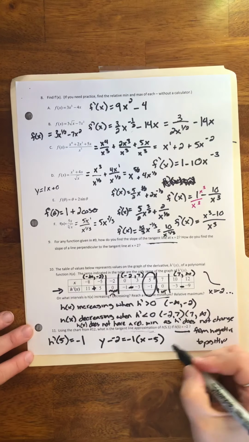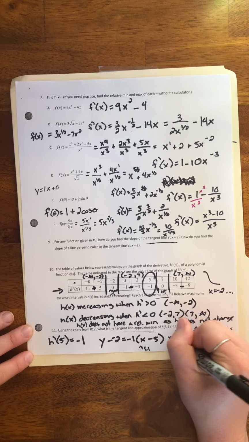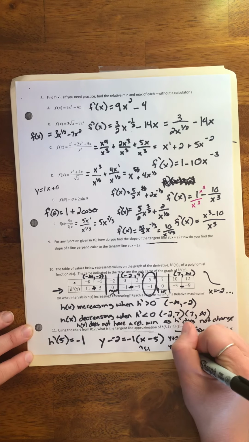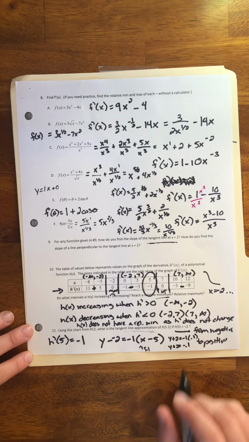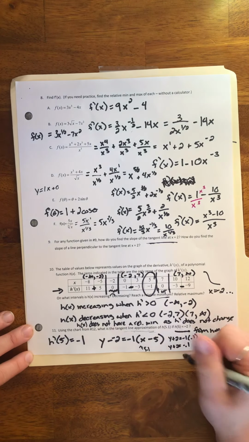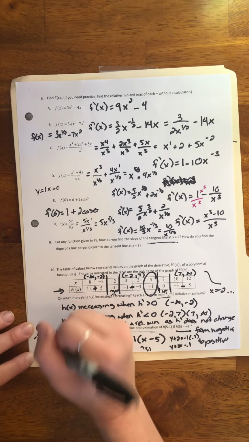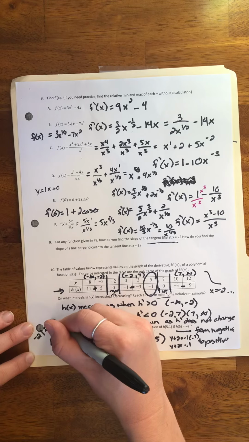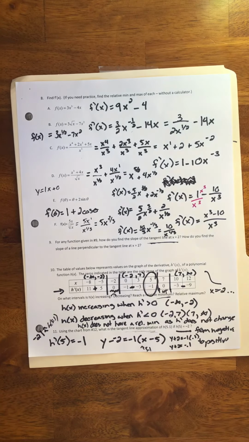Once you get to that point, you can substitute in 5.1. I'm running out of room, but I can do this. y plus 2 is equal to negative 1 times (5.1 minus 5), which is 0.1. So y plus 2 is equal to negative 0.1, and I'm going to subtract 2 on both sides because it's y plus 2. I would get negative 2.1 as my tangent line approximation. So it's approximately h of 5.1, which I'm hoping is true because really close to that, h of 5 is negative 2.